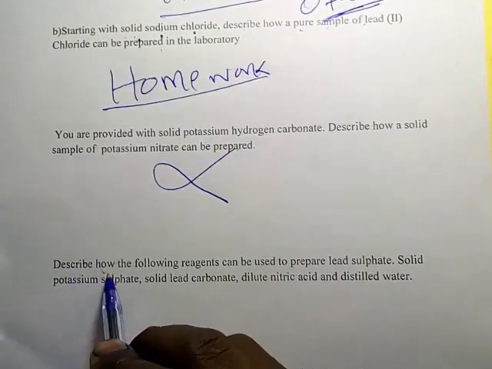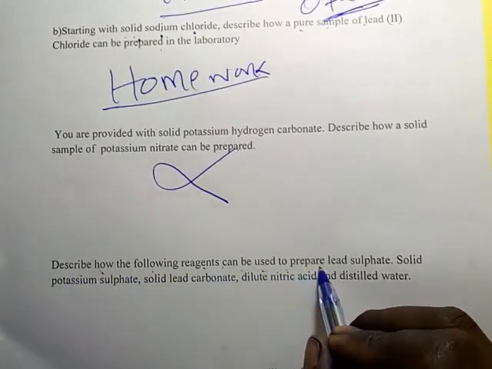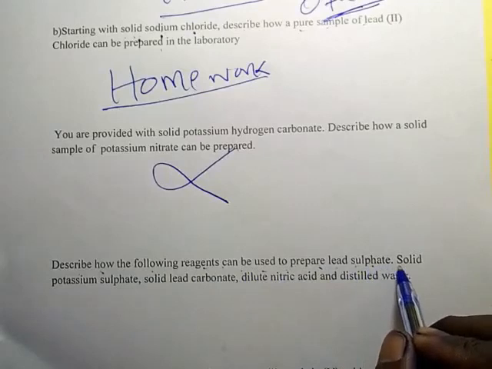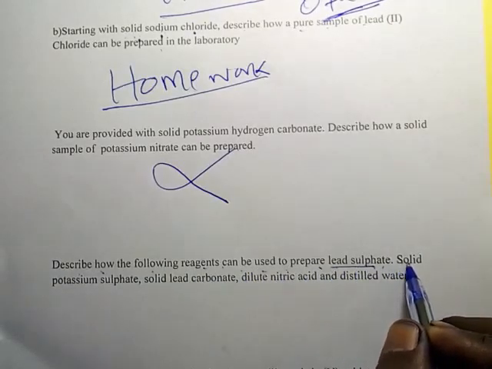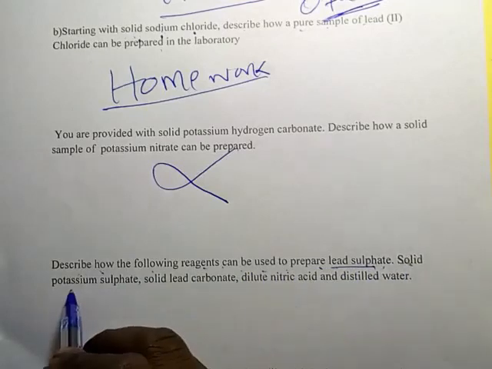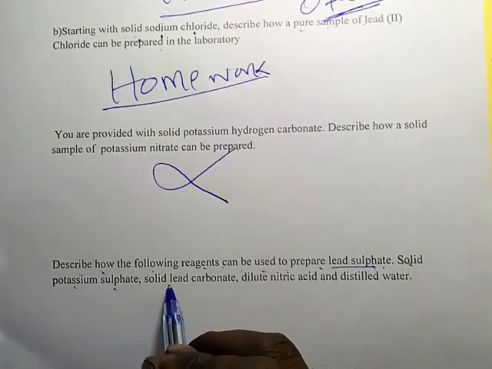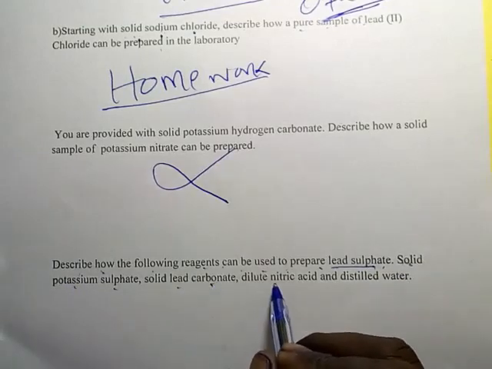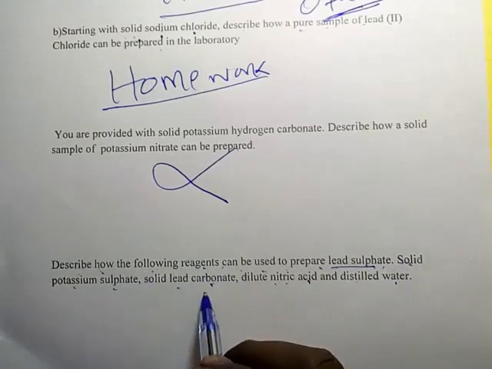Describe how the following reagents can be used to prepare lead-2 sulfate. So we are preparing lead-2 sulfate, and we have been given samples. We are starting with solid potassium sulfate, lead carbonate, dilute nitric acid, and distilled water. So we have been given the reagents to use.